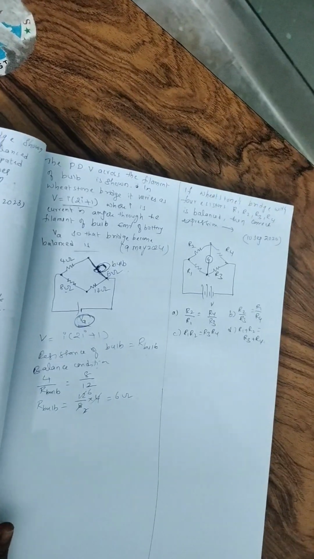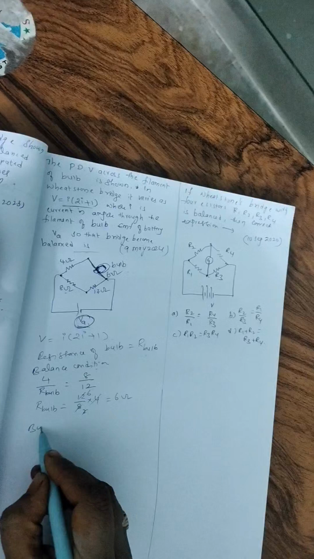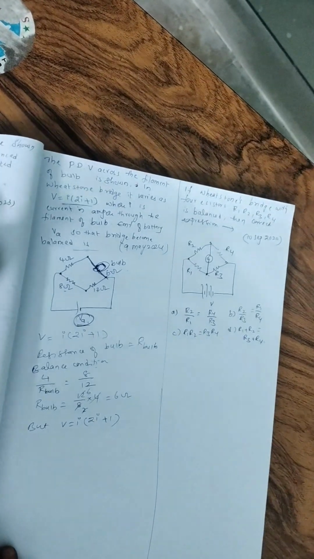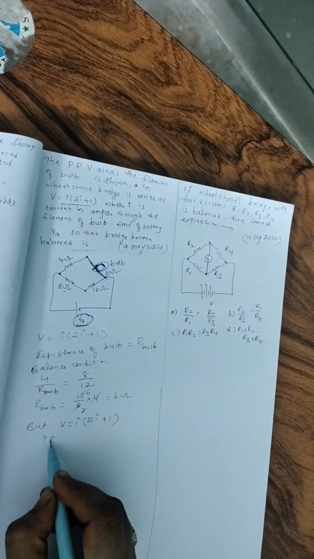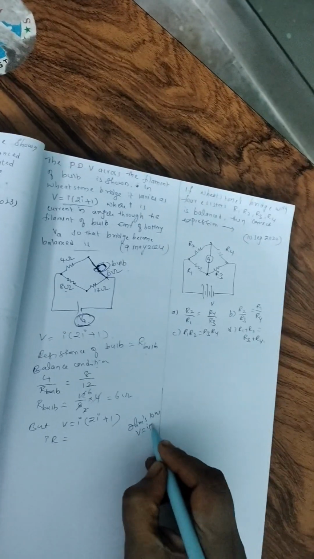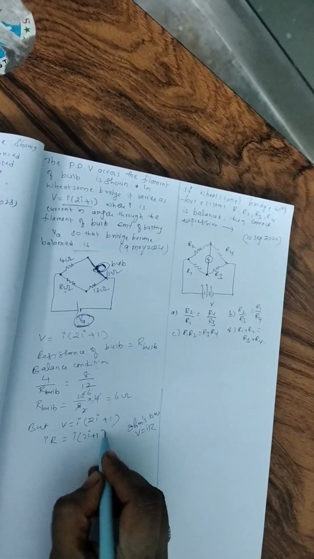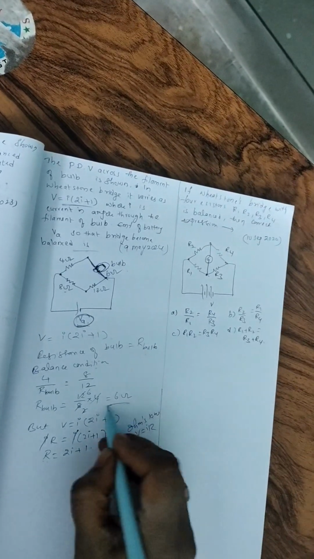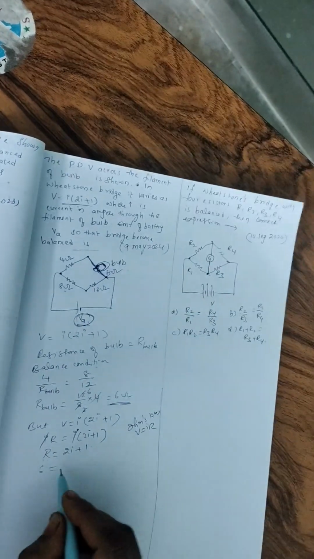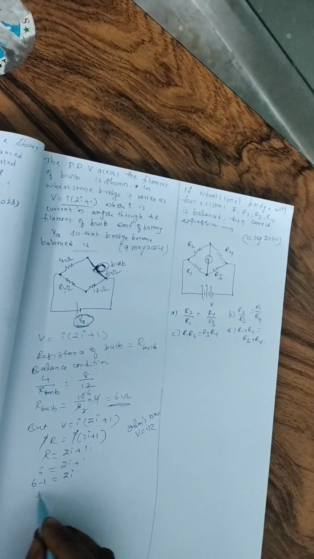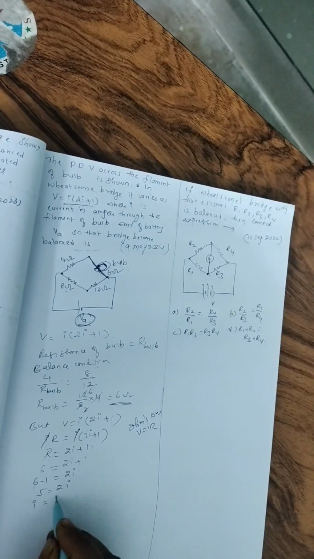Right? So now, the potential across the bulb, what did he give? V equal to I into 2I plus 1. Now according to Ohm's law, V equal to IR. So I times R equals I into 2I plus 1, so R equals 2I plus 1. What is R? The resistance of the bulb is 6 ohms. So 2I plus 1 equals 6, or 6 minus 1 equal to 2I, or 5 equal to 2I. I equals 5 by 2 amperes we got.